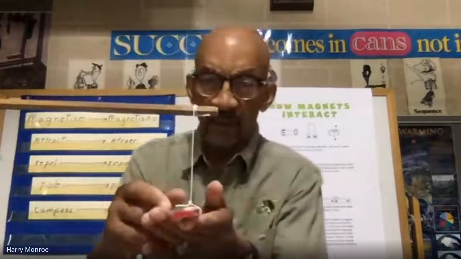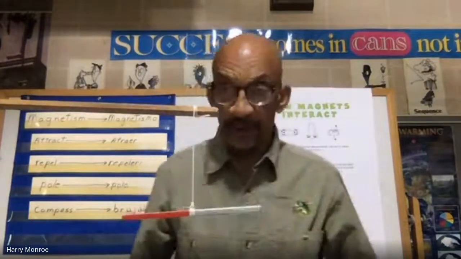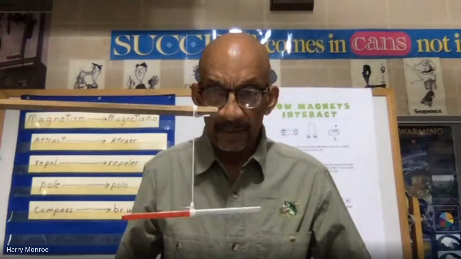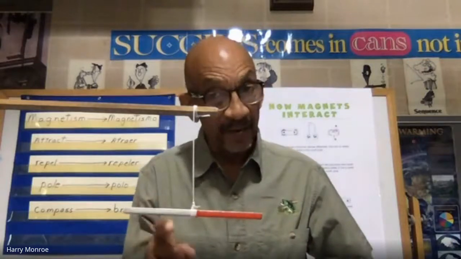Let's stop it from swinging so much. And we're going to see if it's going to go to the north. Whoop, it's spinning. I don't know. I bet it spins back the other way.